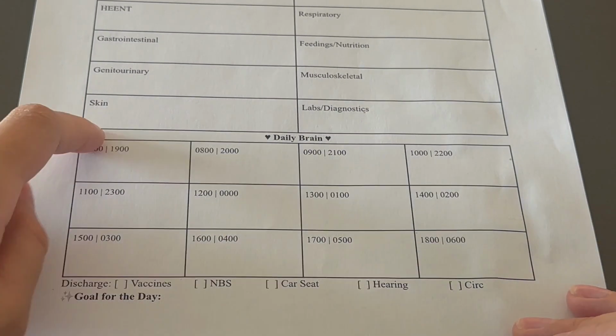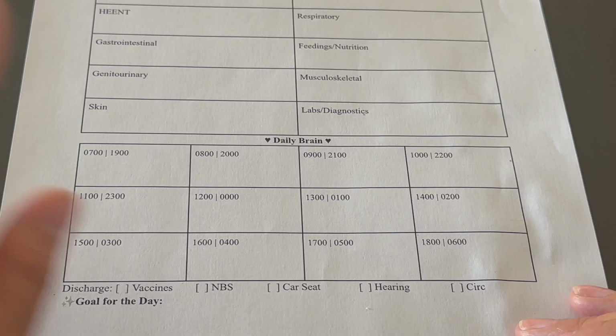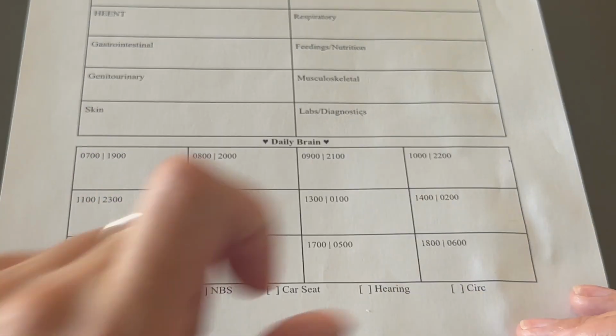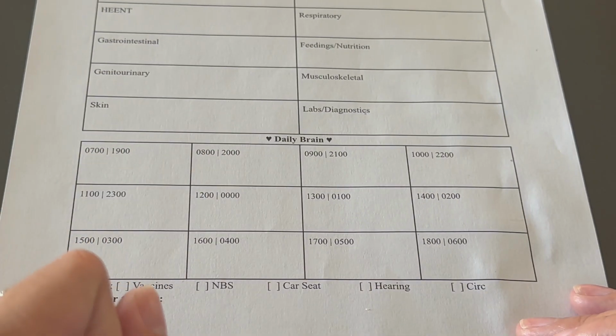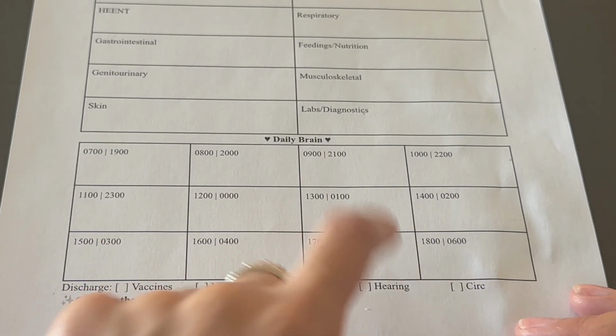I would probably circle what time it is, or I would probably circle what time I actually have care times. And in these boxes, you can write what you have to do. Like let's say you have to give a med, or let's say you have to do a certain assessment. You have every hour blood pressures or something like that. Then I would pop in here just to remind me.